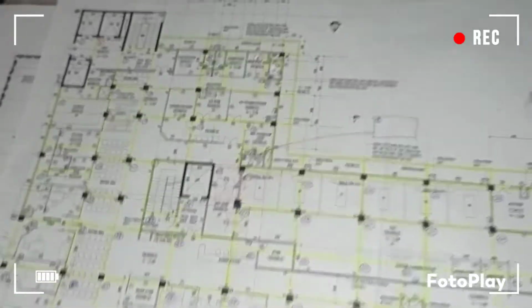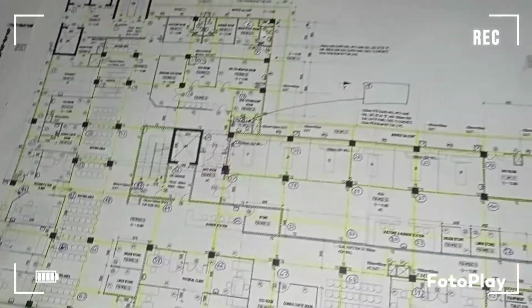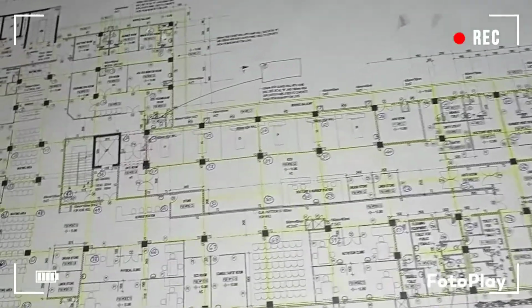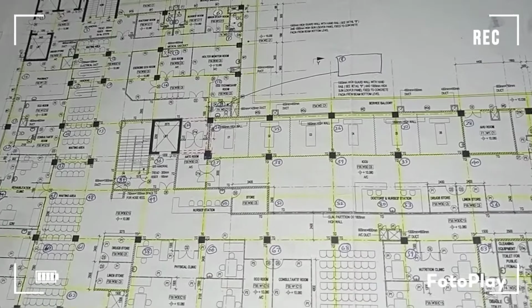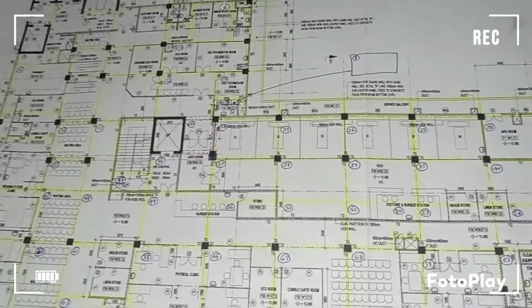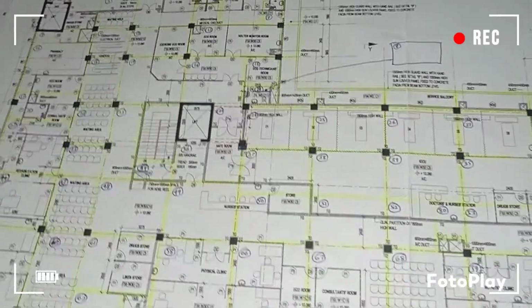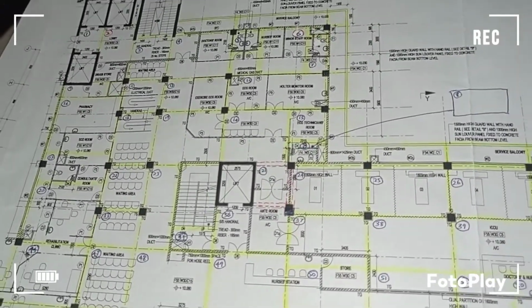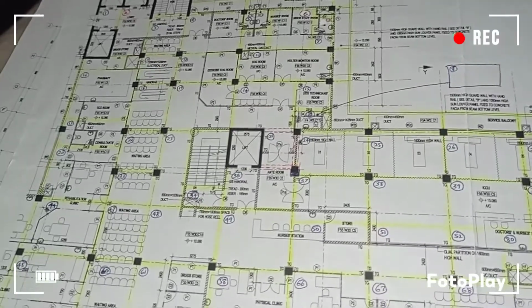So the structural frame will do the main part of the structural design. If you create a bad structural form, you will suffer during the design stage.